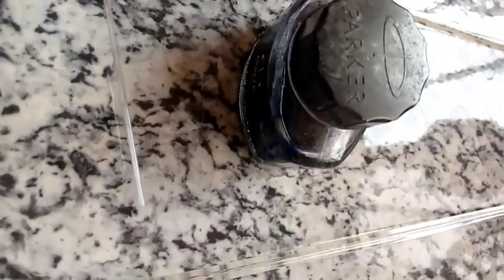This is the capillary tube that will help us for the spotting. Now we are ready for spotting. This is the plant extract.